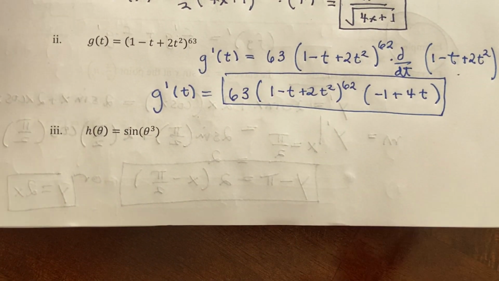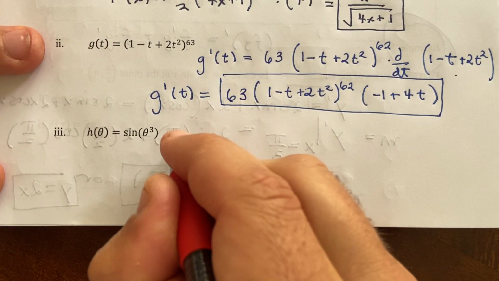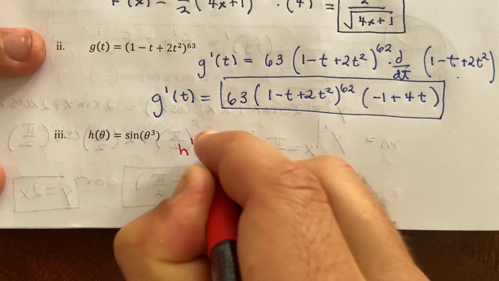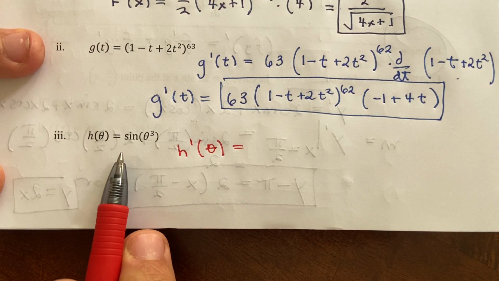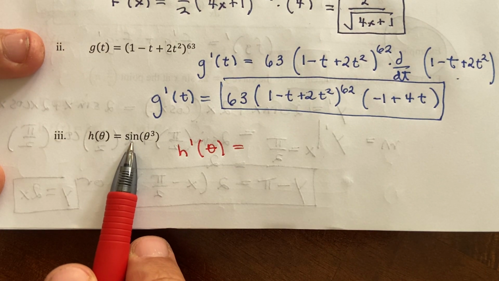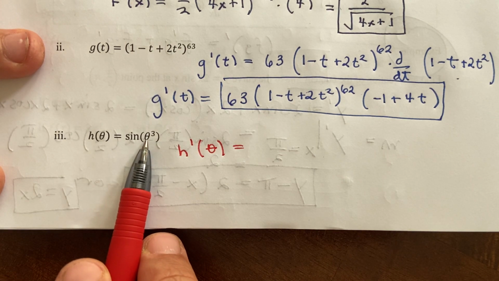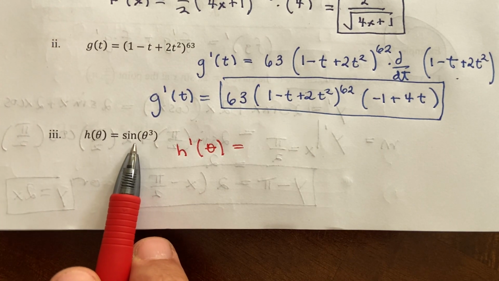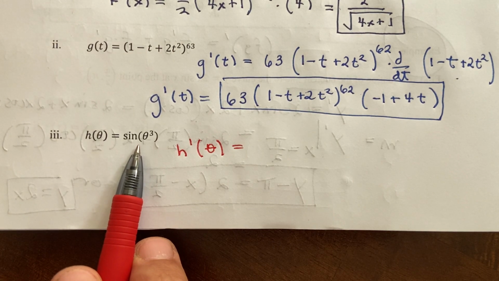I'll do this one too. So h prime of theta is what we're looking for. So h prime of theta. The outermost function in this case is this trig function sine. Inside of sine is this polynomial in terms of theta.